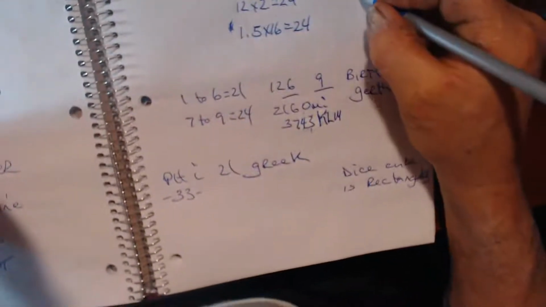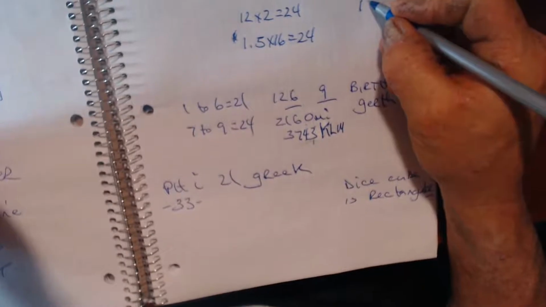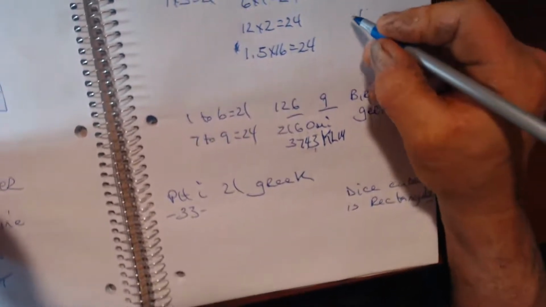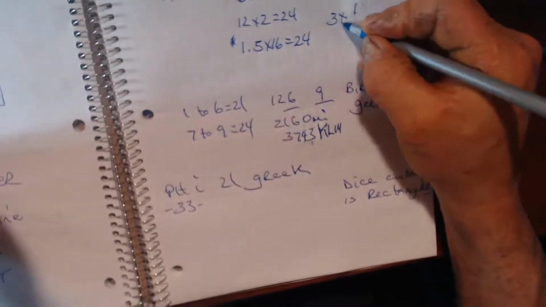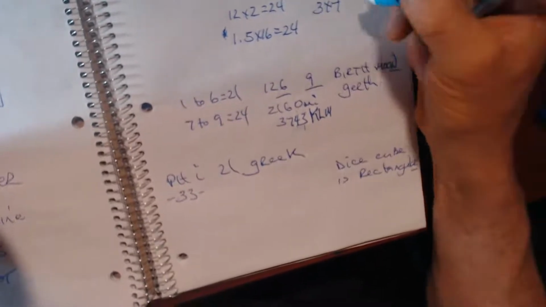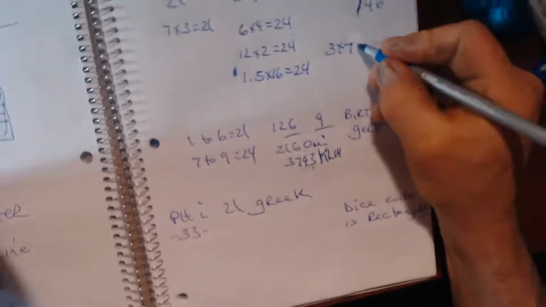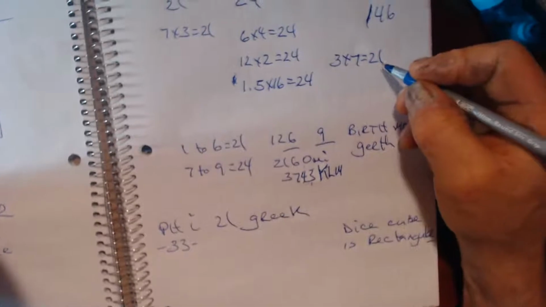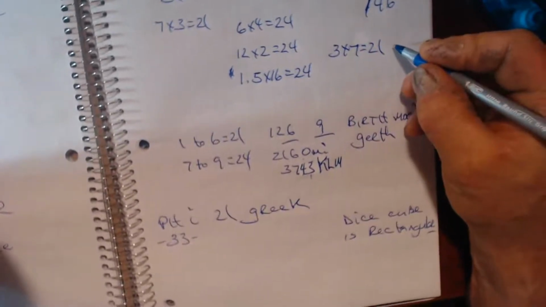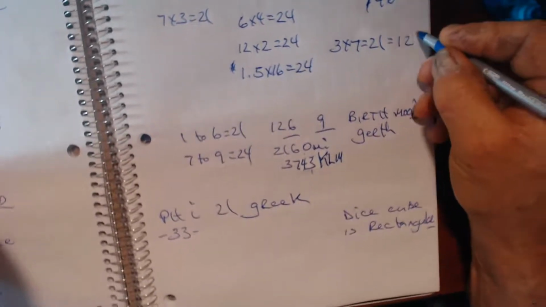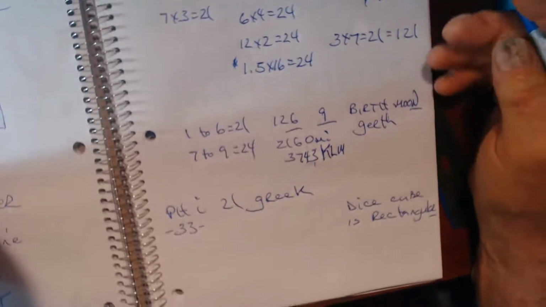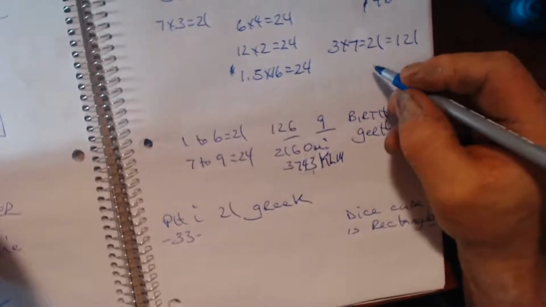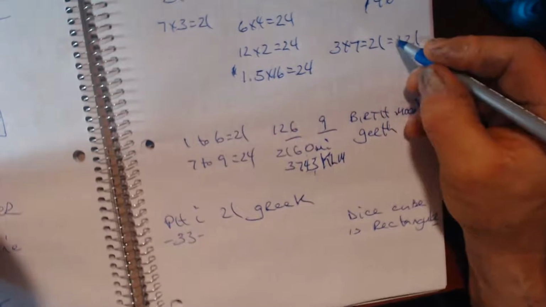Anyways, that's nothing, no hearsay. What was that? 3 by 7? Boy, I'm getting lost here. 3 by 7 equals 21, equals 1, 2, 1. Okay, I understand what that is, but you're just putting the 1 on the other side.